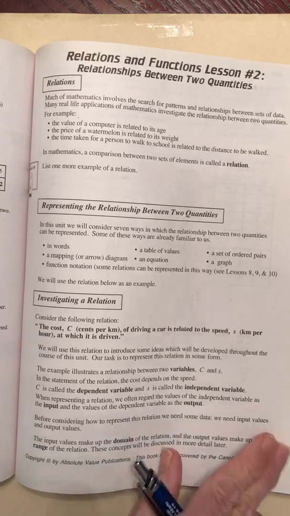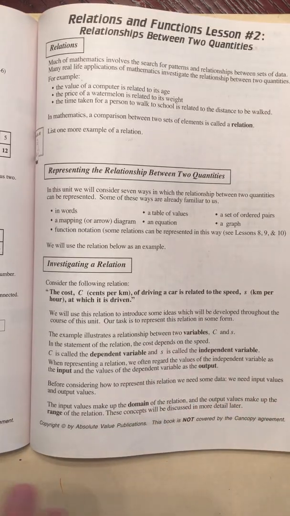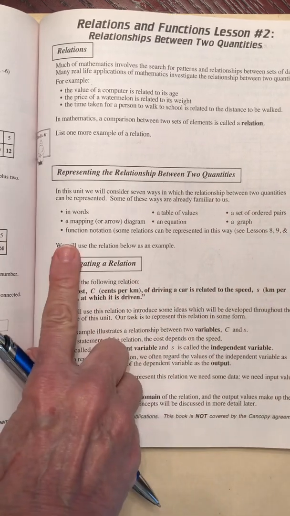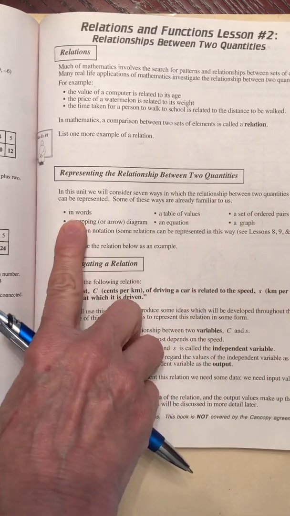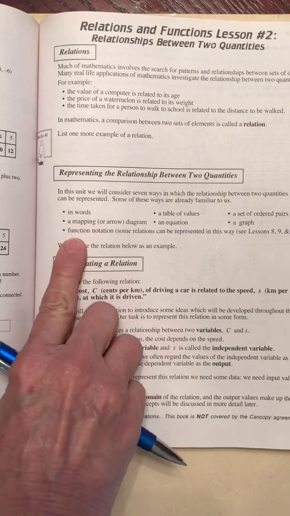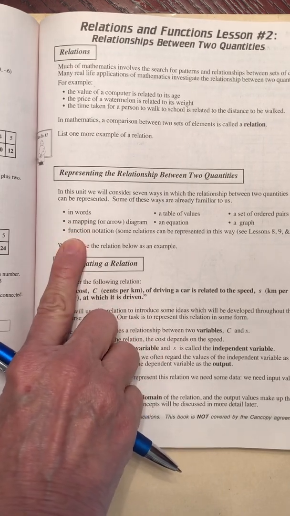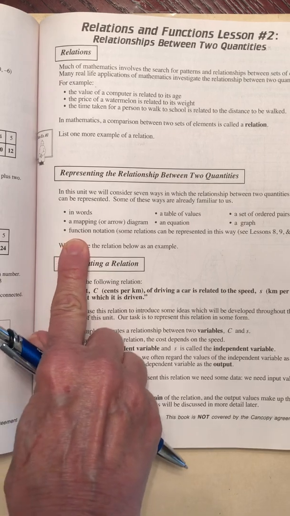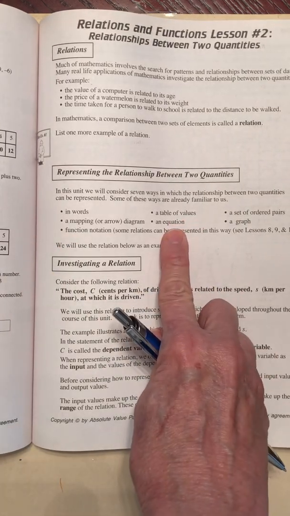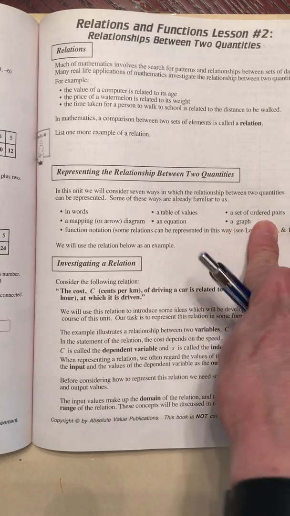Okay, so talking about values, these are all the different ways mathematically you can show how things are related. You could describe something in words, you could do an arrow or a mapping diagram, you could do something called function notation, which we're not going to get to this semester.